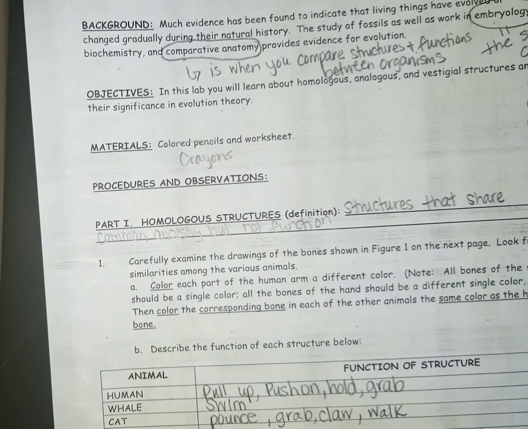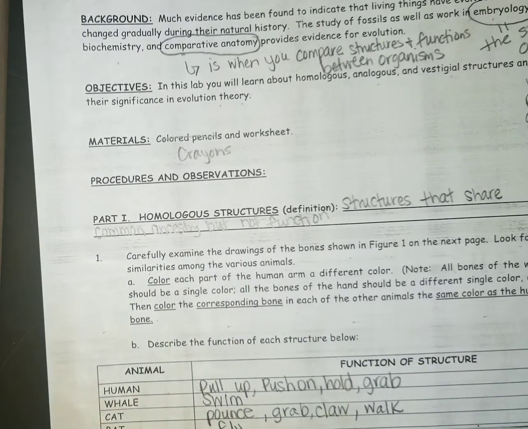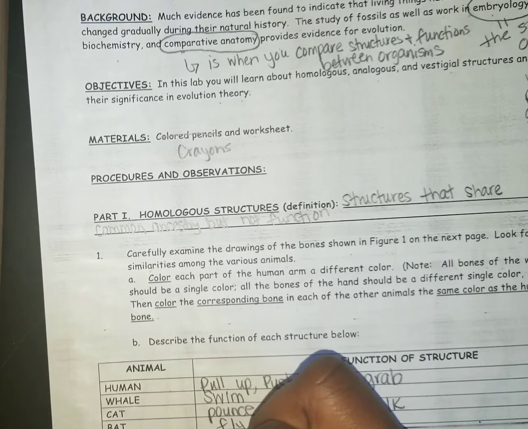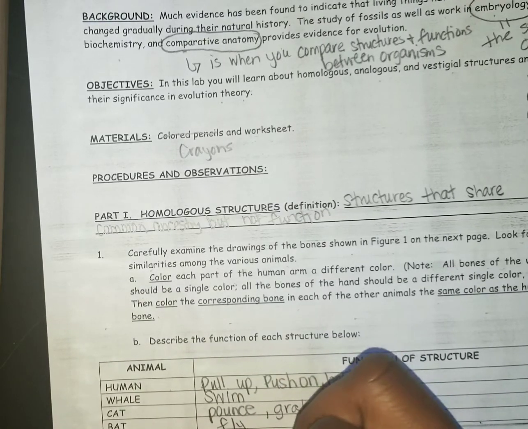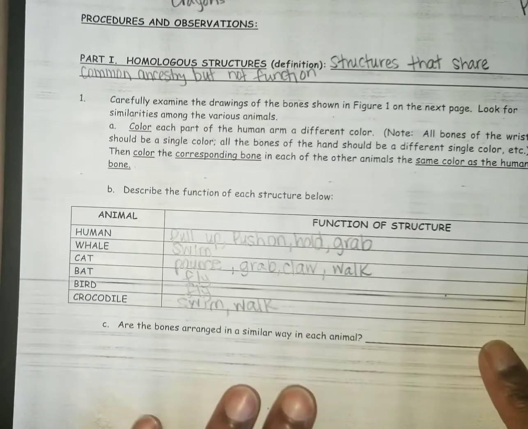Okay. Bat. Only one thing the bat is going to do with that, and that is fly. Bird, fly. Crocodile, we're going to say swim and walk. Okay, with those limbs.